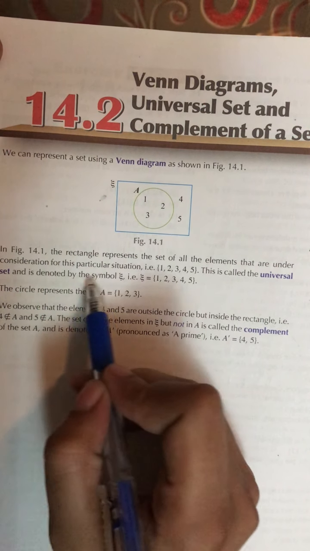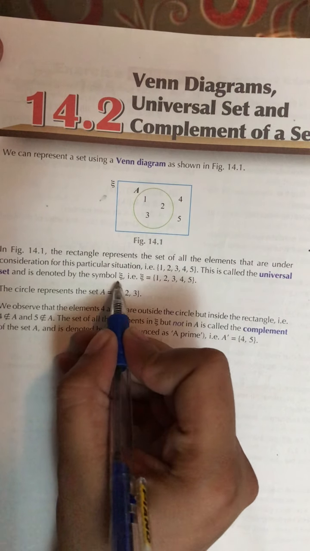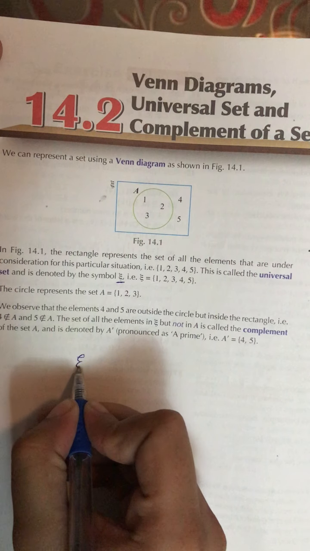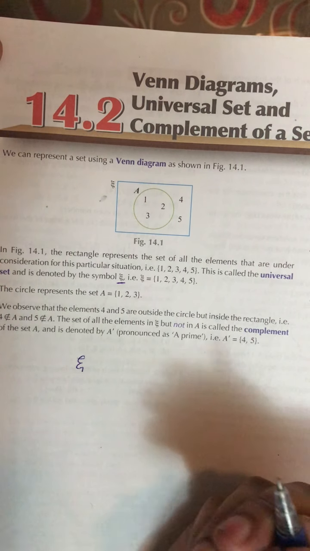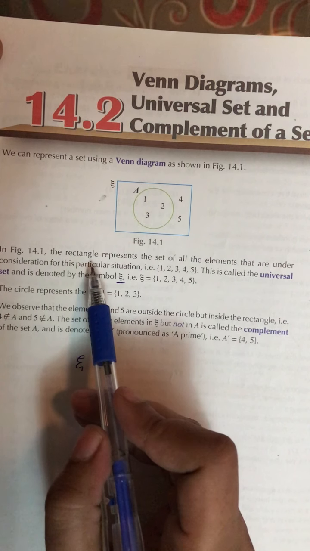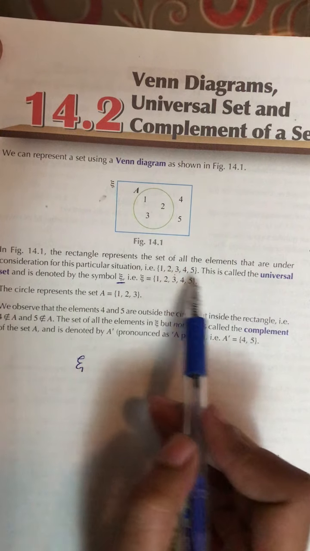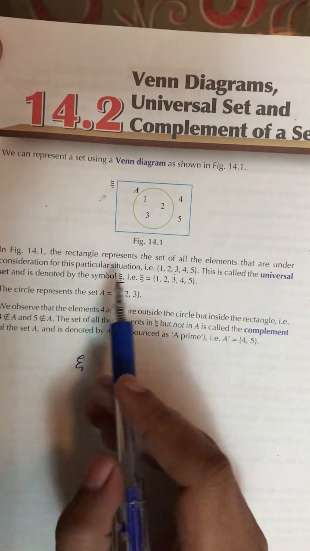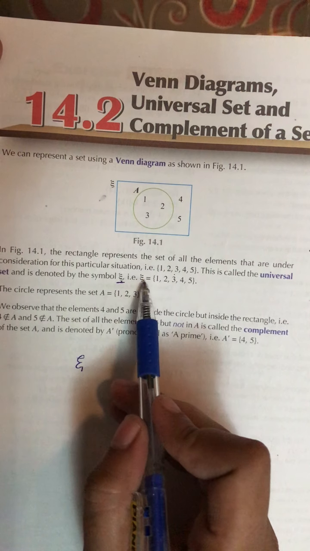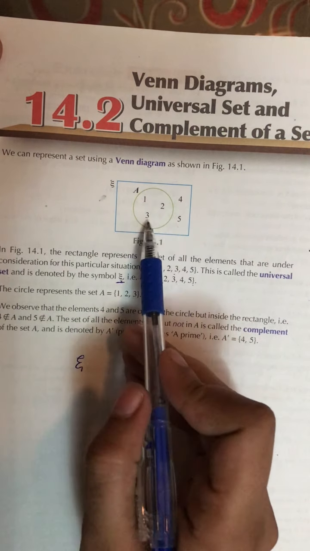It is denoted by this symbol. The universal set means the set of all elements, the biggest set, that contains each element of this set. So this is equal to 1 2 3 4 5.